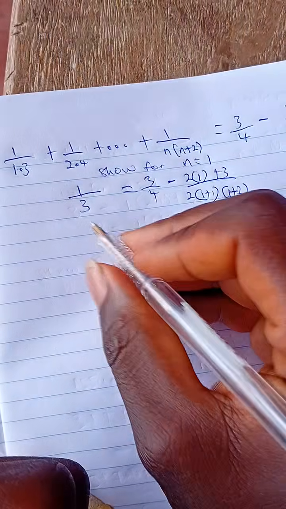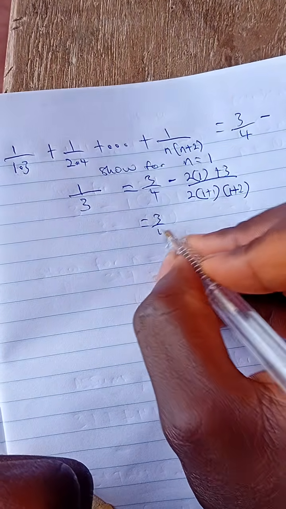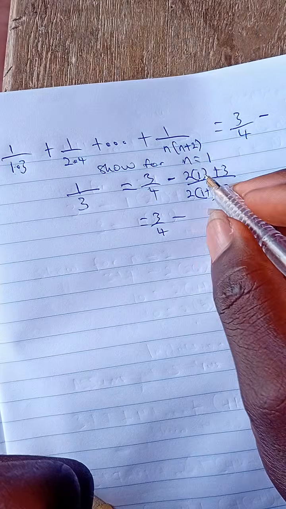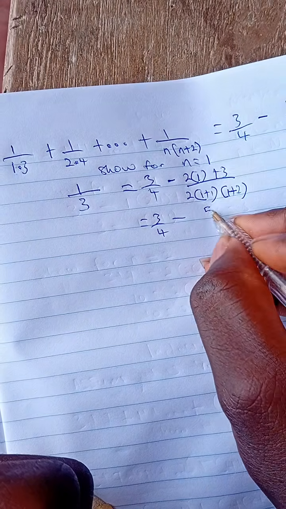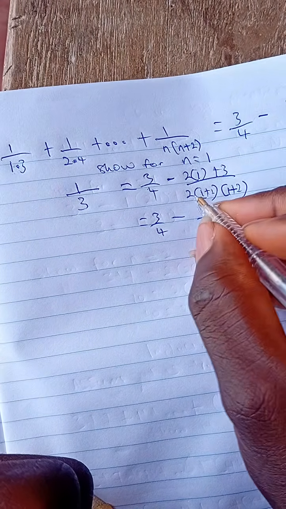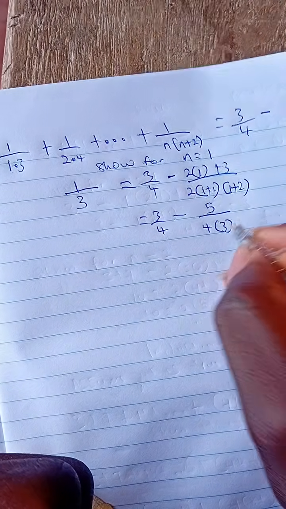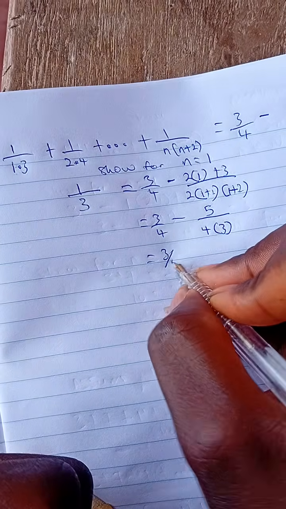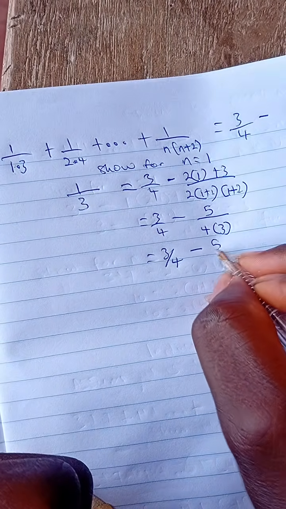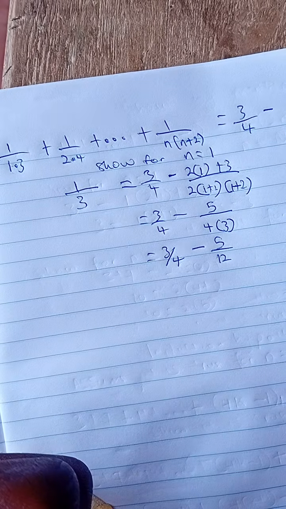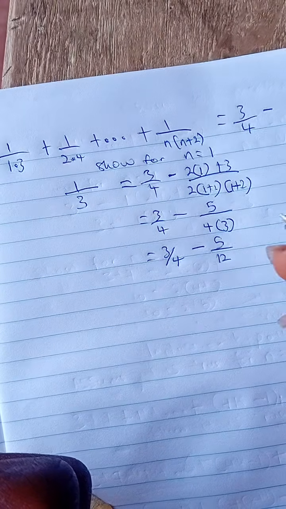Let me leave that 1 over 3 alone. Equals 3 over 4 minus (2 times 1, 2 plus 3, that's 5) over (1 plus 1, 2, times 1 plus 2, 3). That's 4, right? This gave me 3 over 4 minus 5 over 12.